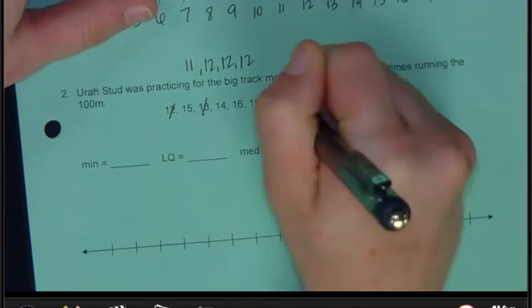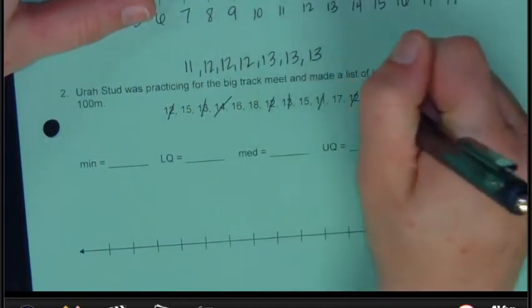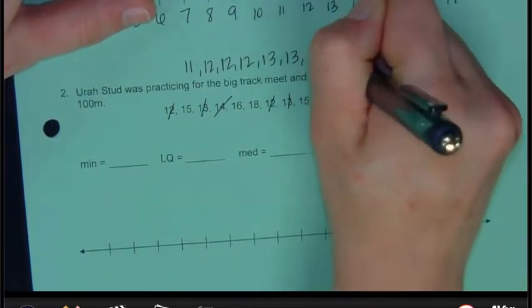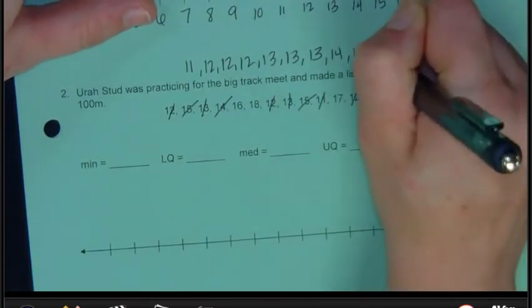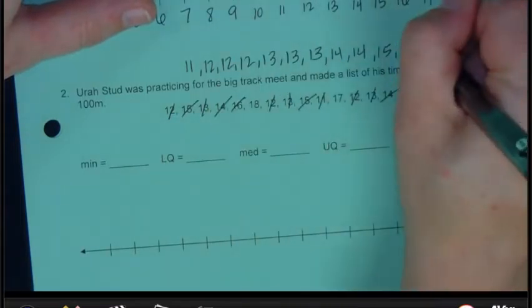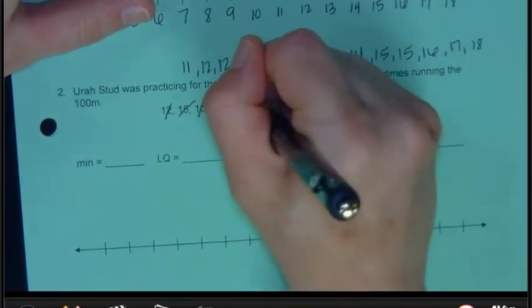Then I have 13, 1, 2, 3 13s. How many 14s? 1, 2. 1 15, 2 15s, 1 16, looks like 1 17, and 1 18.